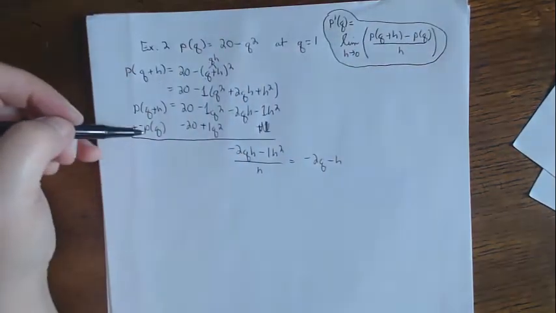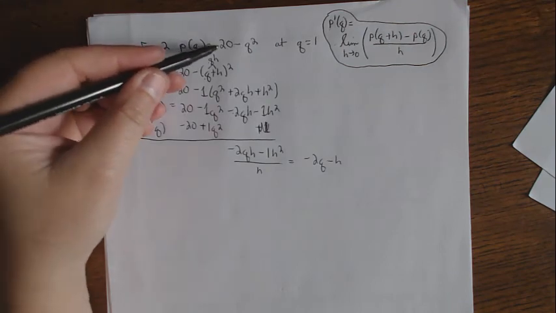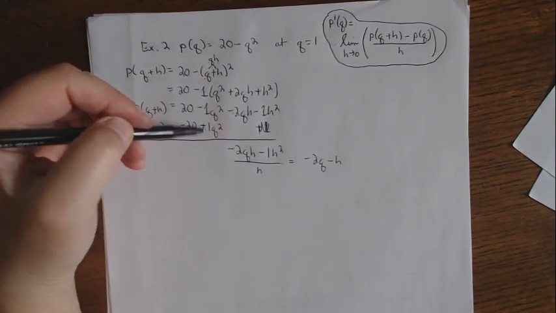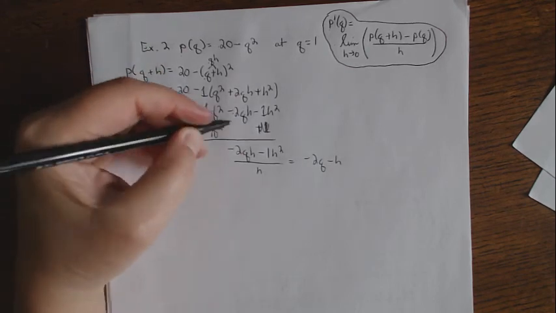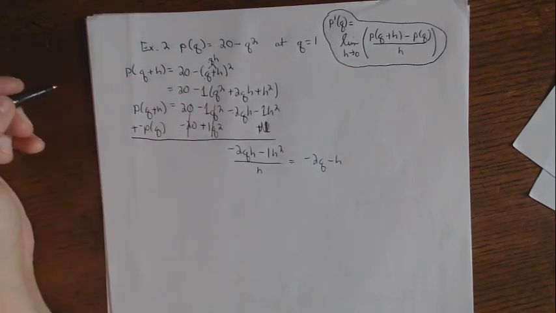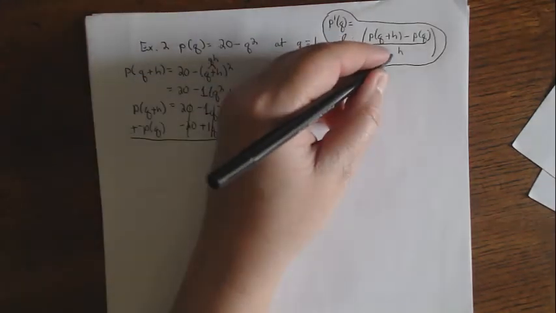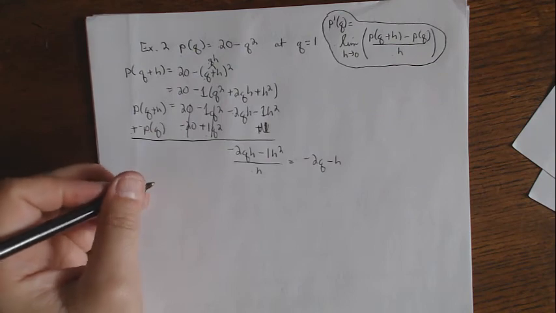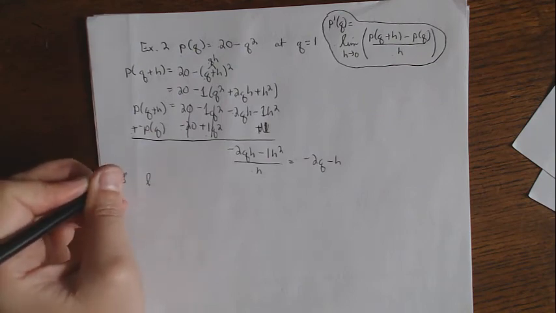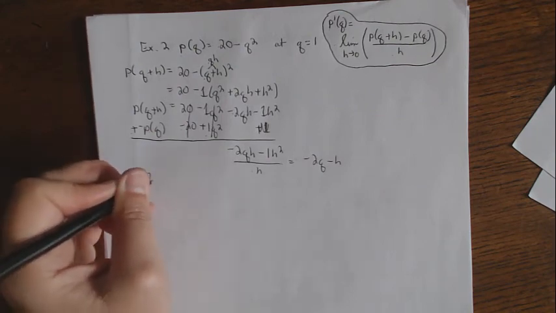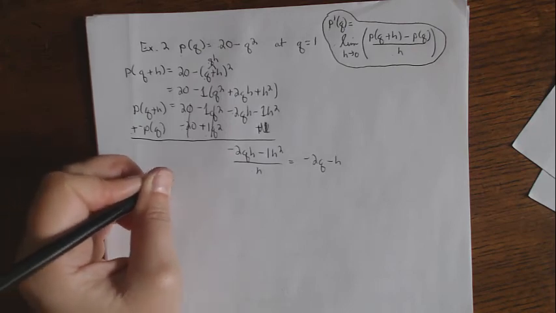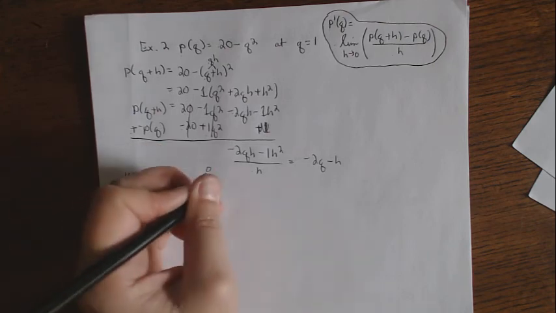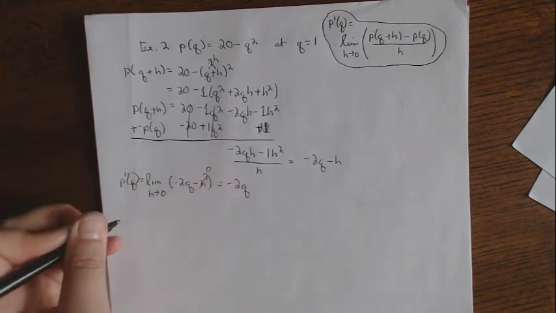Now I'm going to subtract P of Q by doing the opposite. So 20 would be -20, and negative Q squared would be positive Q squared. They cancel, and I'm left with negative 2QH minus 1H squared. Next step, divide by H, and I get negative 2Q minus H. So then I can find the derivative. P prime of Q is equal to the limit as H approaches 0 of the difference quotient. I can go ahead and put 0 in for H, and I get negative 2Q is my derivative.